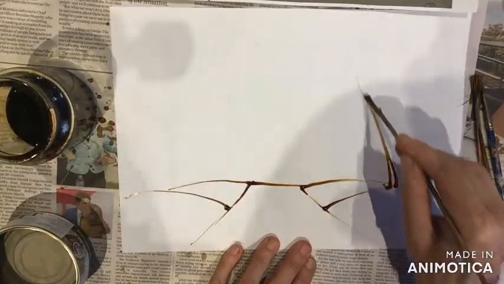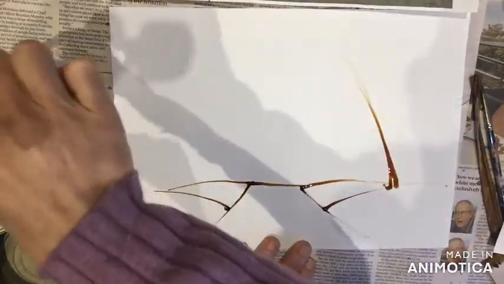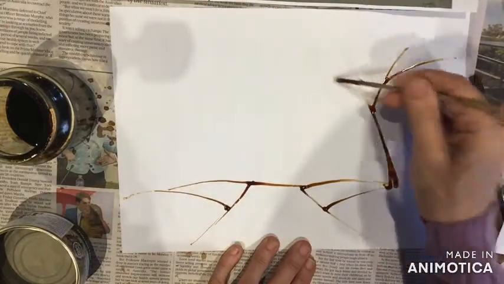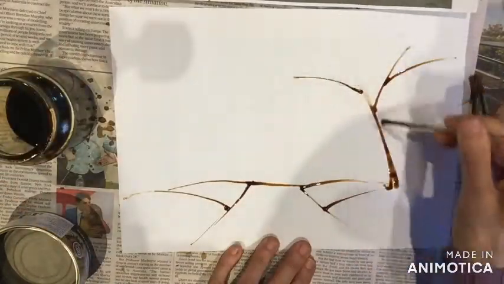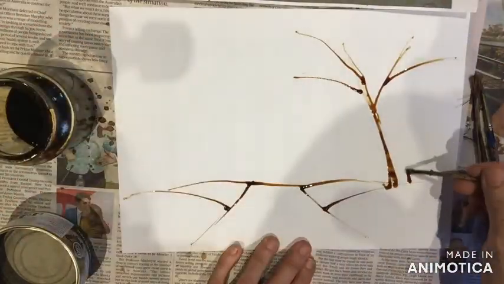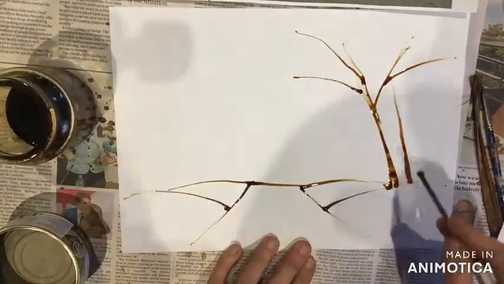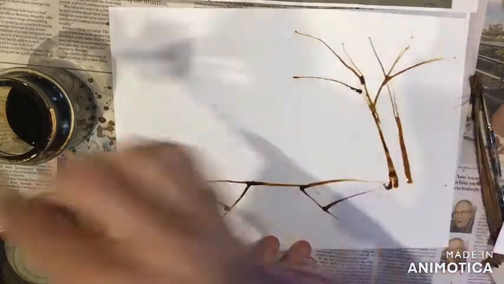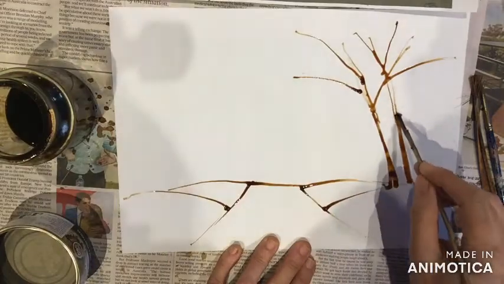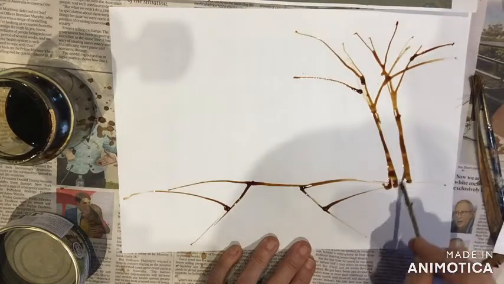So you just keep dipping into the ink and working the branches, flowing and twisting out. There's another one there. When it pulls like this, you need to use that to extend the lines. Okay.